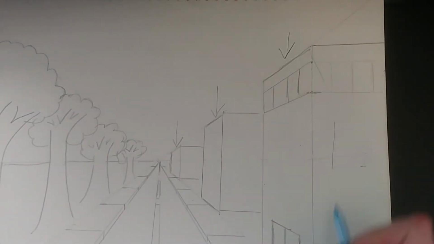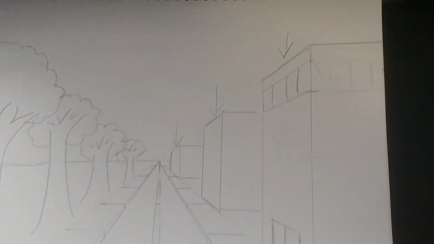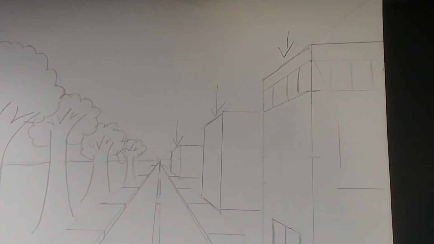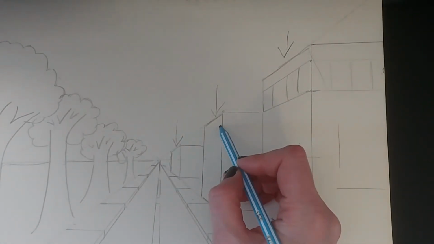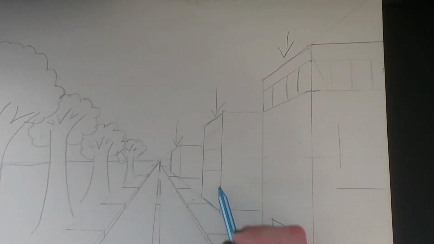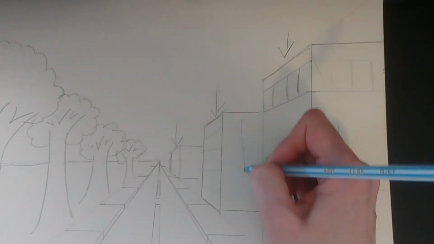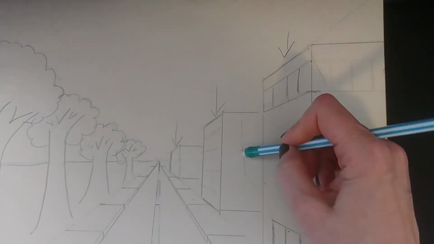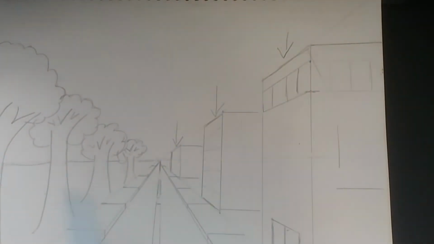Straight vertical lines are fine. Straight horizontal lines are fine. These faces, you need to use the vanishing point to help you figure out where they go. And then straight vertical lines. The same is true of all these buildings. Straight vertical, straight horizontal for the sides. Everything else has to go to that vanishing point.